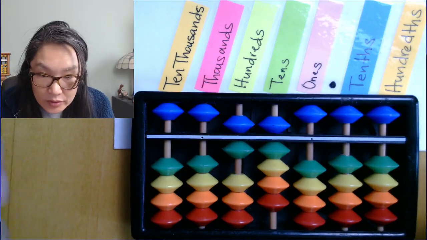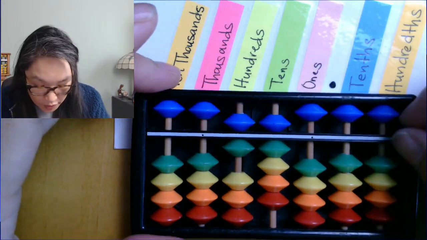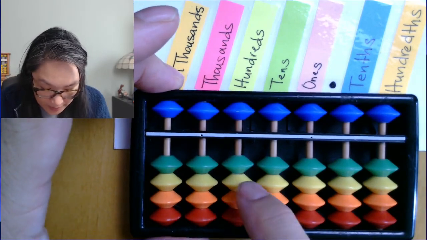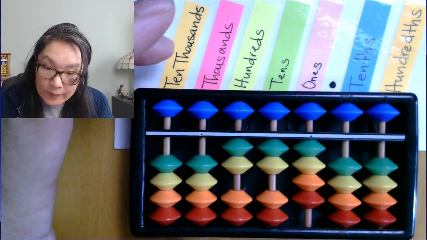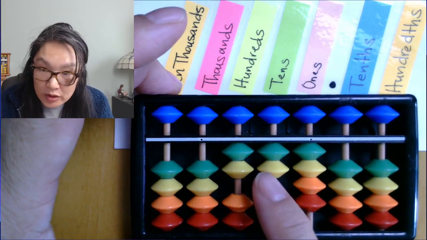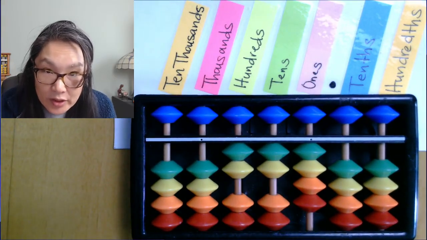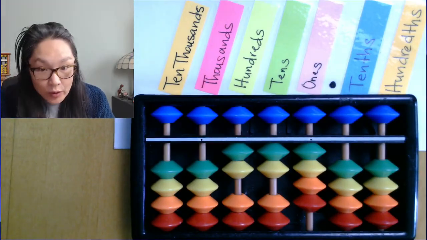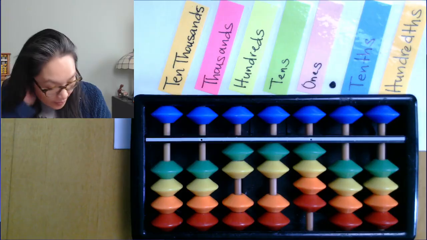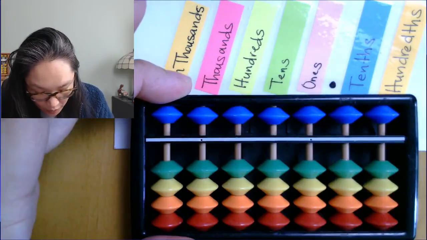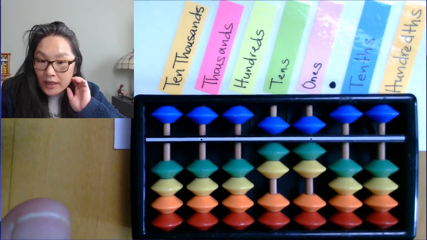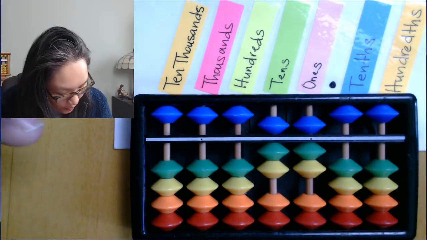Hello, KK224. If we were to look that up on the abacus, it is 224. Does that make sense? So we have 224. Anybody have any questions? I have a question for you. If I did a number, what number do you think this is? Can we put it in the chat? What number do you think this is?